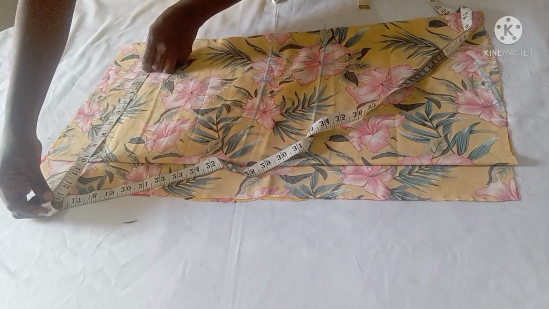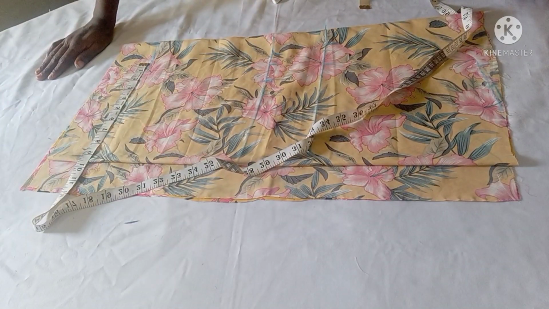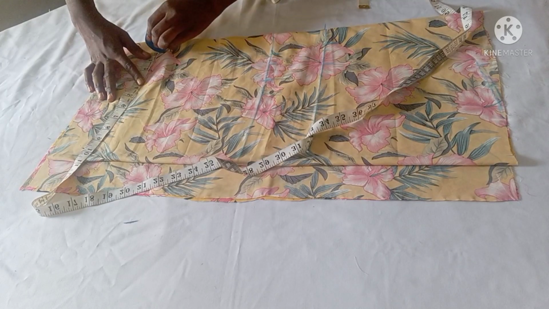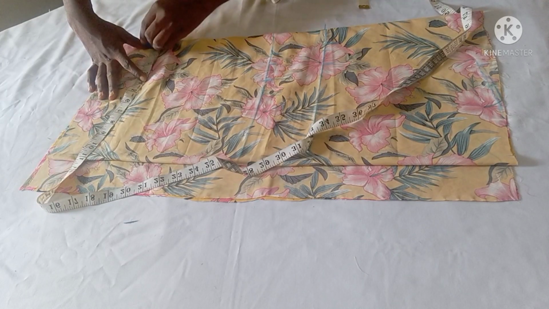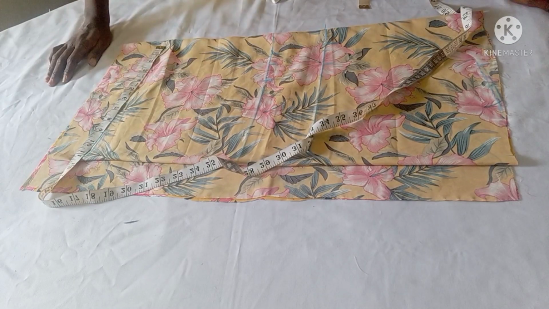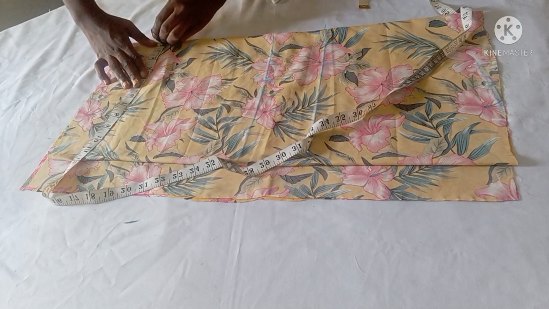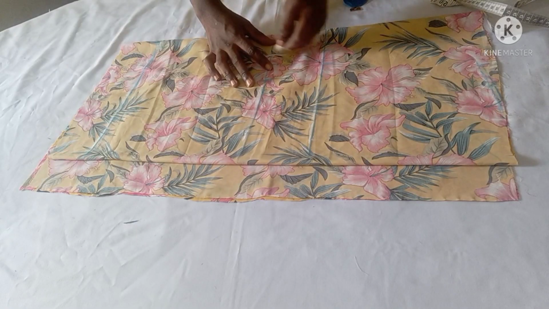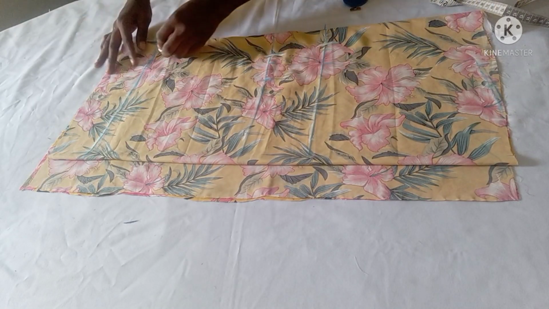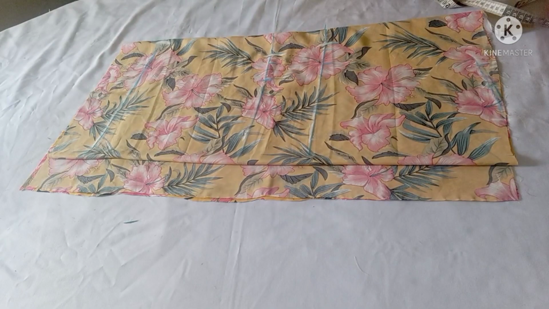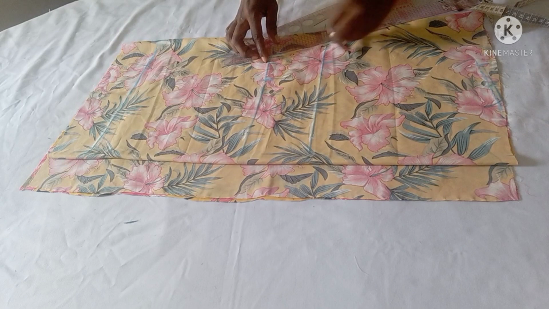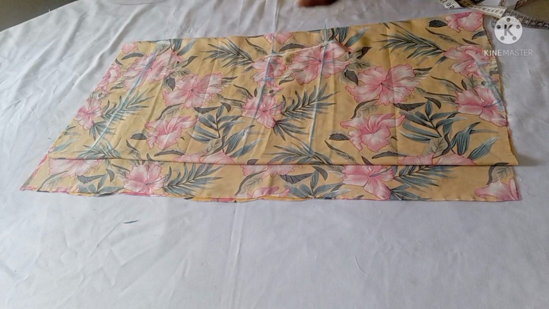On my hip line, I'll input my hip measurement. That's 38 inches divided by 4 will give me 9.5. I'll add 1.5 inches for seam allowance, then half inch for ease. And I'll connect my lines together. I'm sorry about my chalk, it's not really visible enough. So I'll connect from my waist to my bust line, then to the hip line.